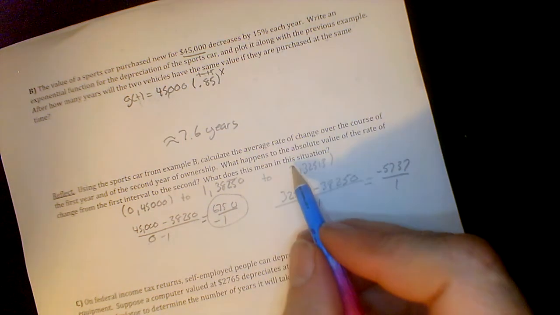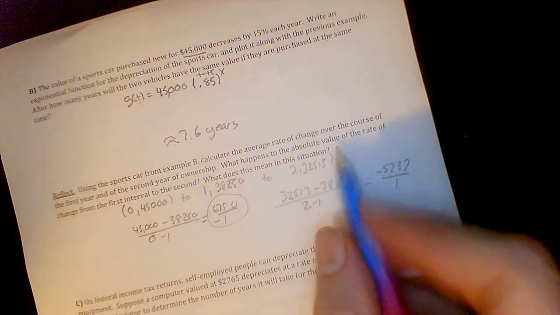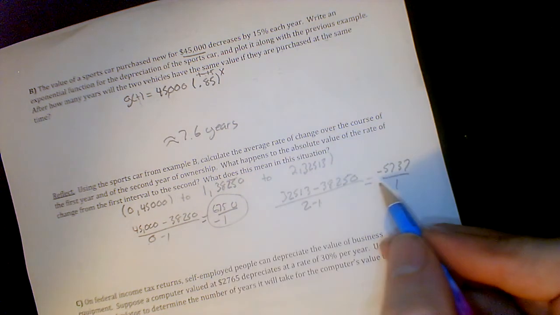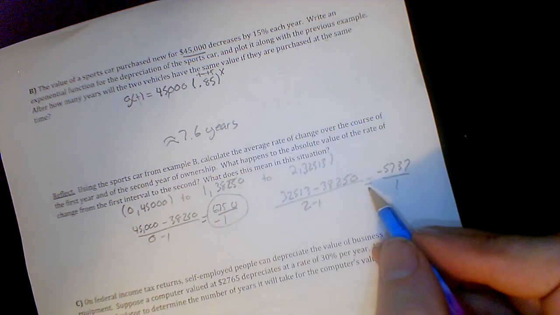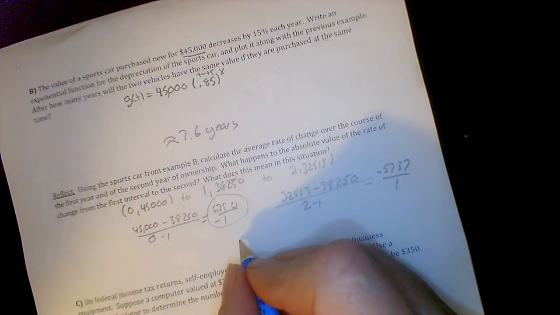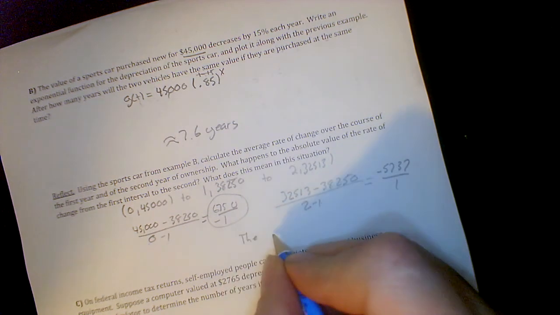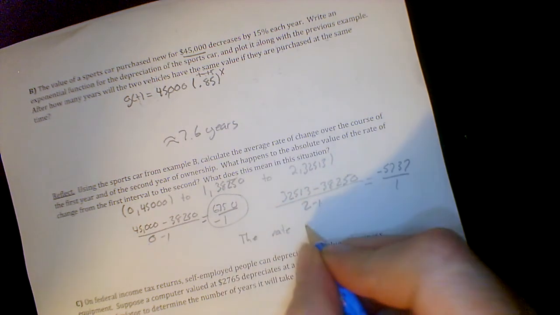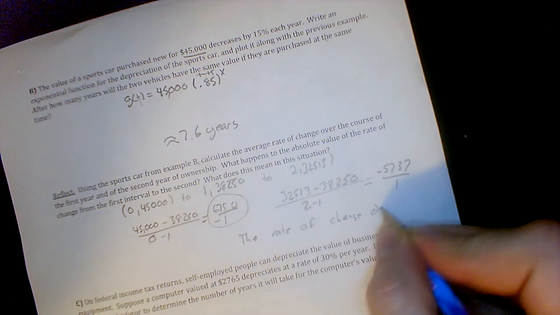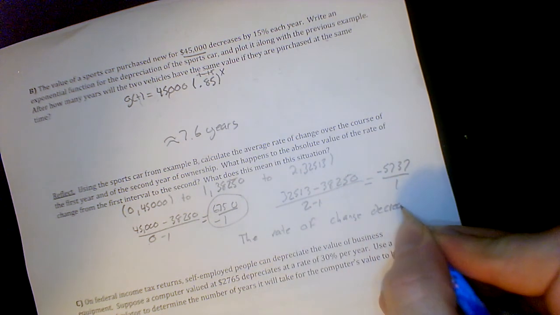So what does this mean to this situation? What happens to the absolute value of the rate of change? Well, this guy, if I made it positive, that would be 6,750. This would be 5,737. So it's dropping. The rate of change decreases. Well, let's just look at this visually, right?